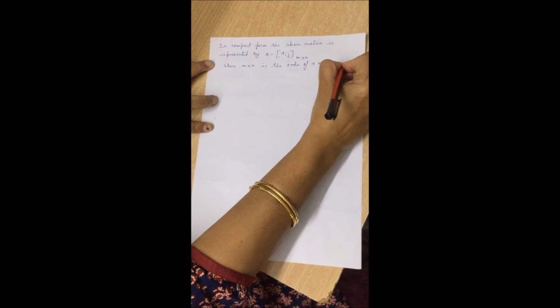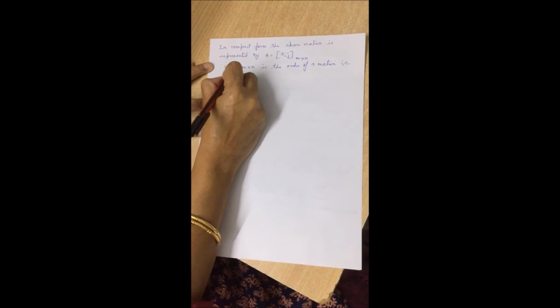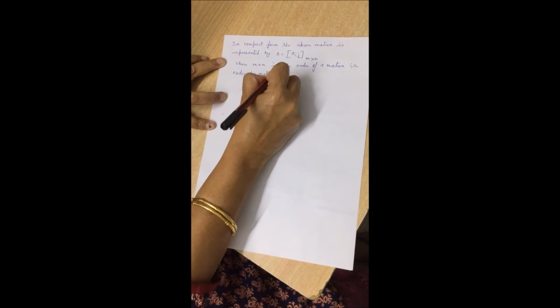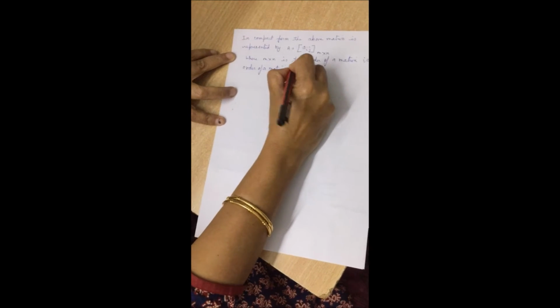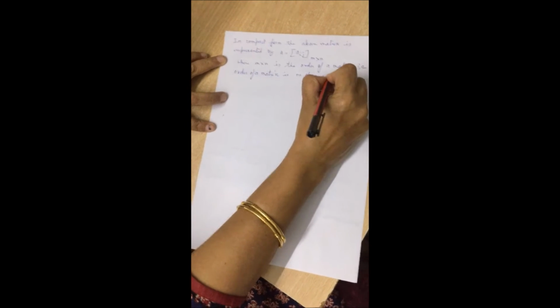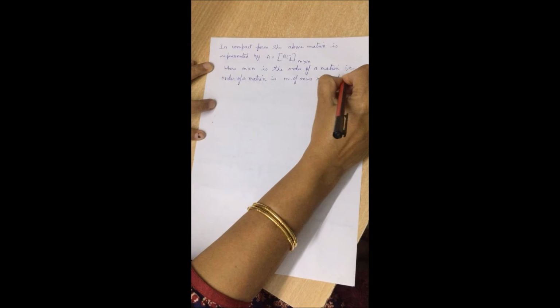That means the order of a matrix is number of rows by number of columns.